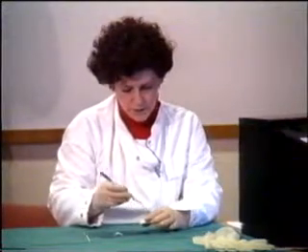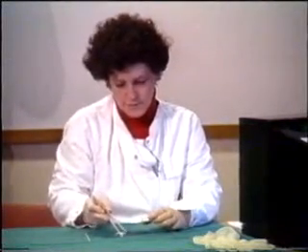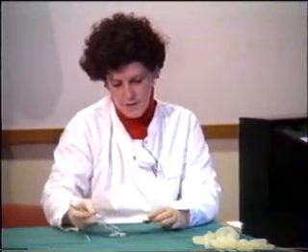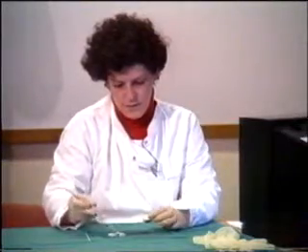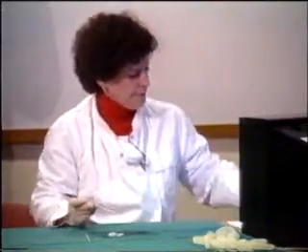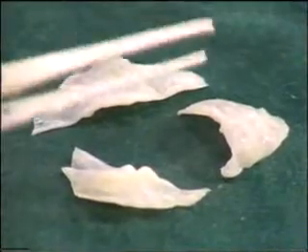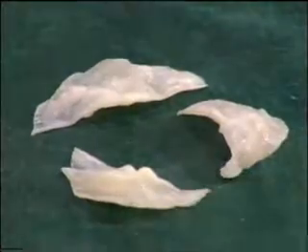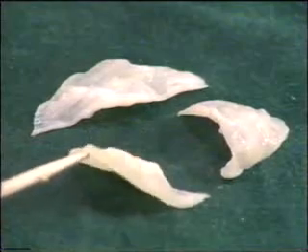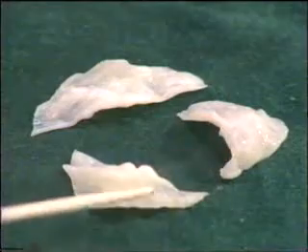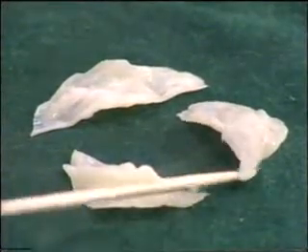And this is what the cusps look like. If what we get is a surgical specimen, we can see there are 1, 2, 3 aortic valve cusps. They are thin, transparent. There is no fusion of the commissures whatsoever, and they are slightly, only slightly, unequal in size.